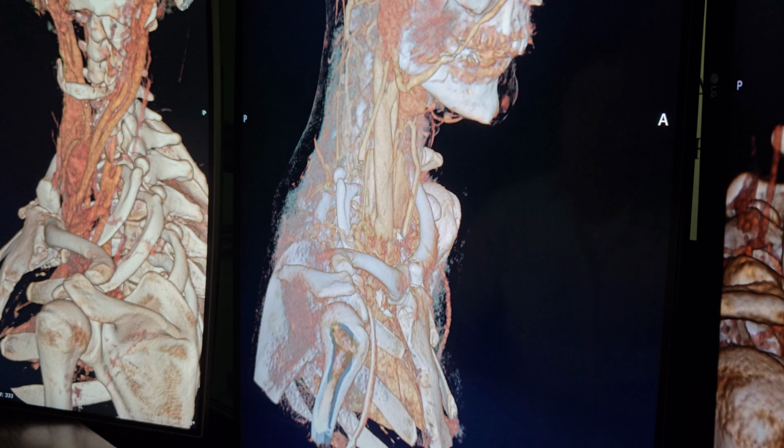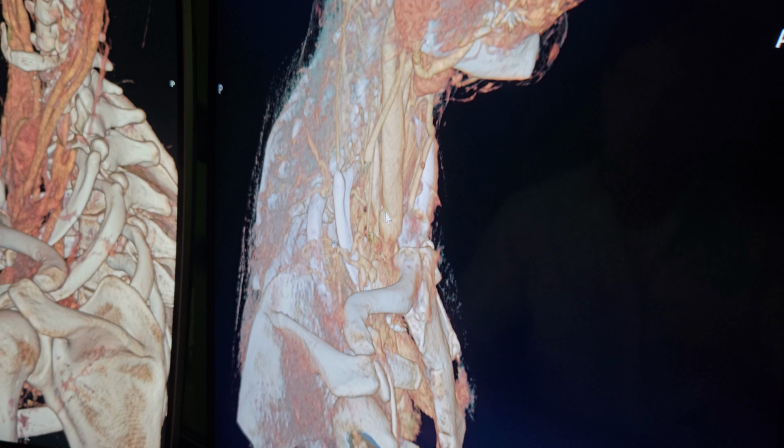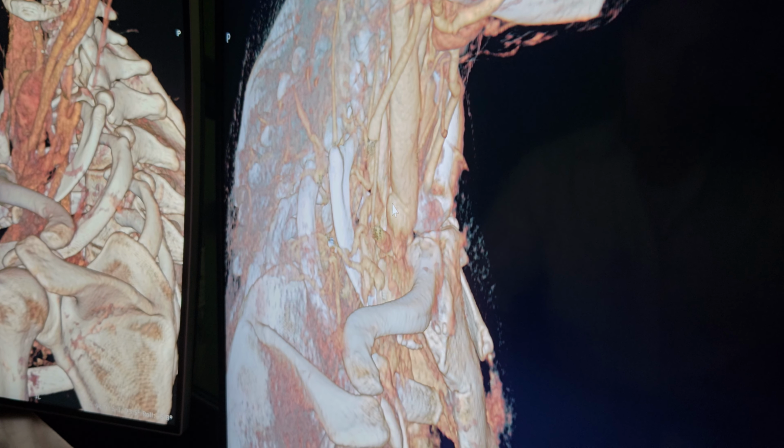It is pulling across in here. You can see where it's digging right in there. You can see sort of a fiber coming across there.